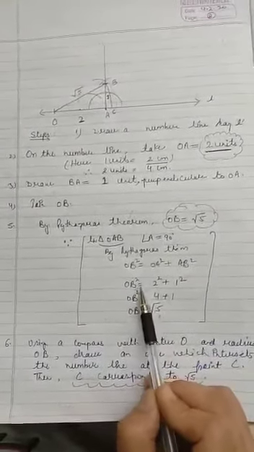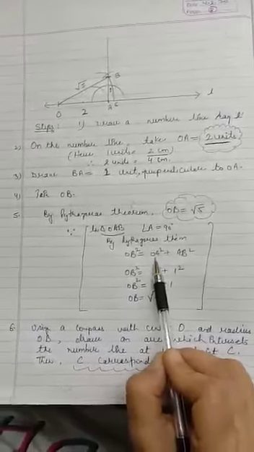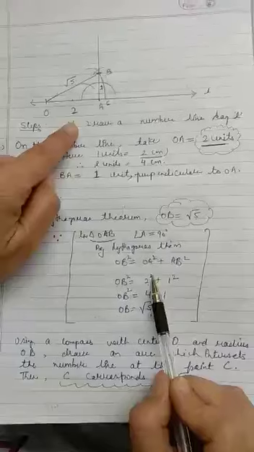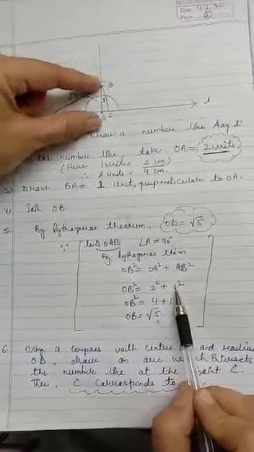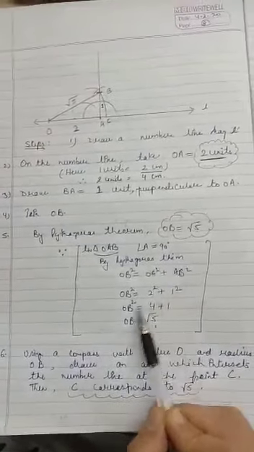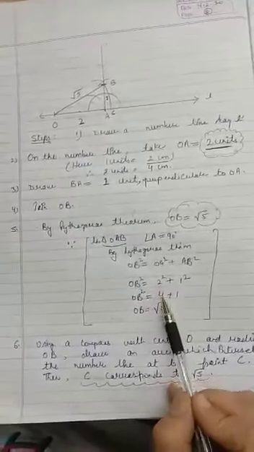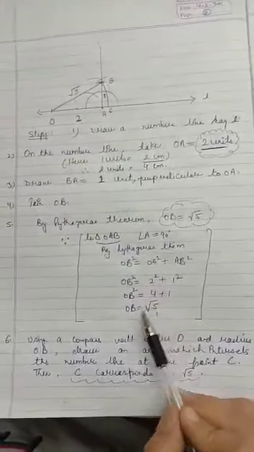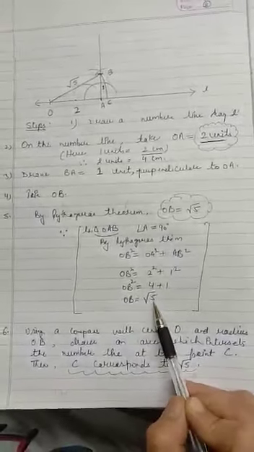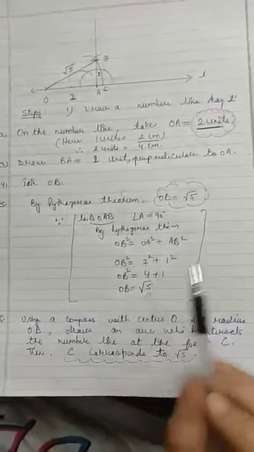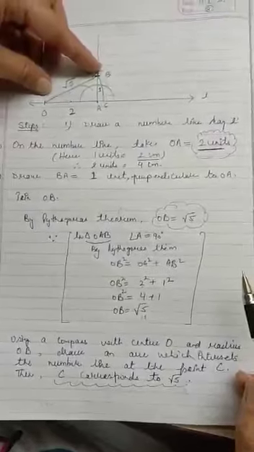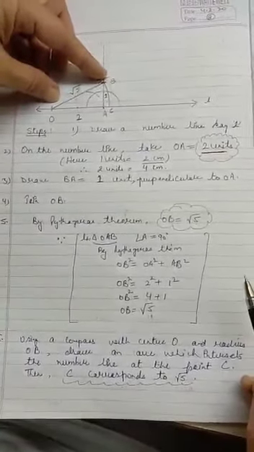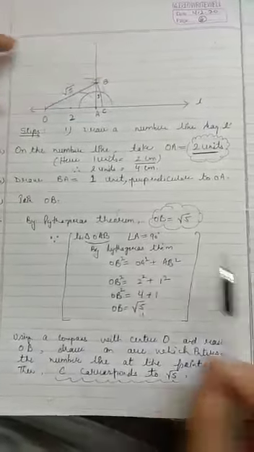Now OB square is equal to, what is your OA? You have taken OA as 2 units, that is 2 square, plus AB you have taken as 1, so 1 square. So OB square: 2 2s are 4, 1 square is 1. OB square is equal to 4 plus 1, so OB is equal to root 5. That's why we call OB root 5. But how can we represent this root 5 on a number line?